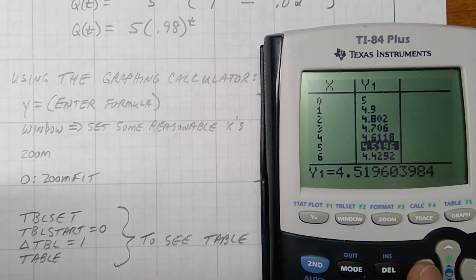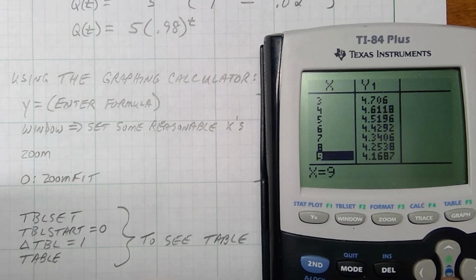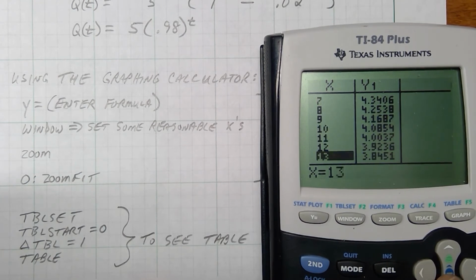All right, how is this handy? Well, if somebody asks you, if you had 5 to start with, how much did you have 10 years later? They might say, what's Q of 10? Well, Q of 10 is 4.0854. That's how much I had after 10 years went by, or 11, or 12, or 13. You have all the answers over here in the Y column.